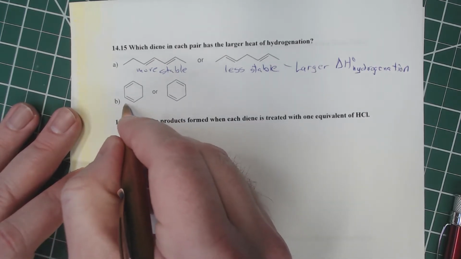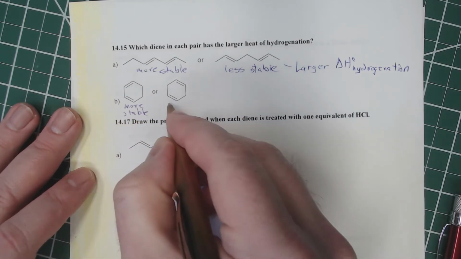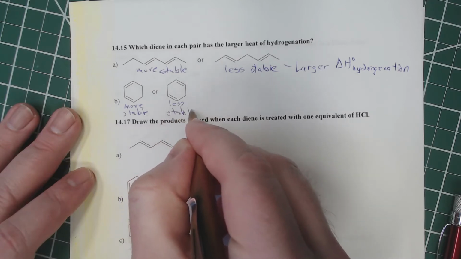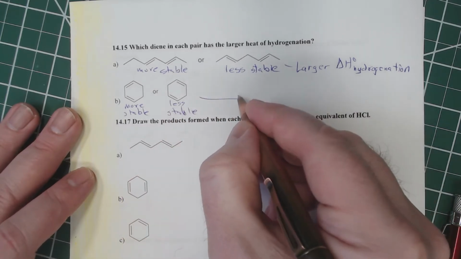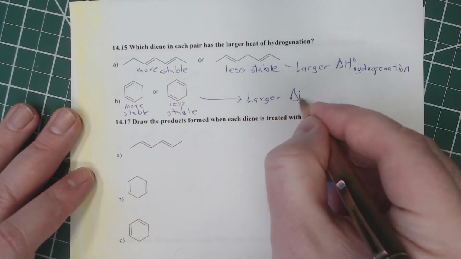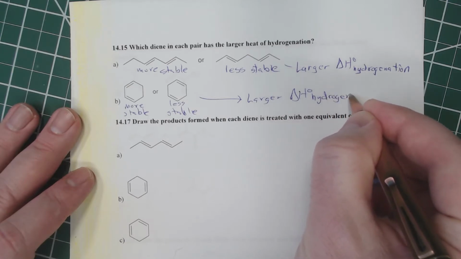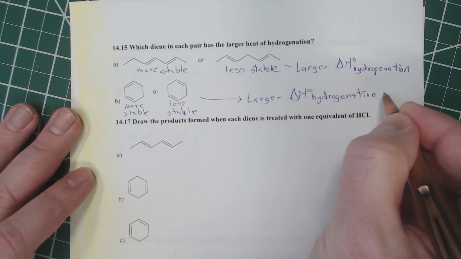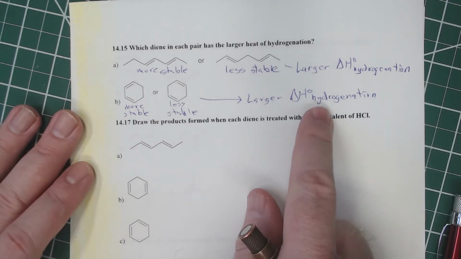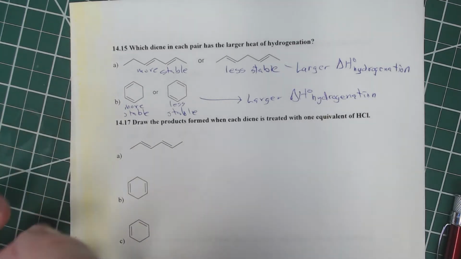conjugated one is more stable. This one is less stable. And so that one has the larger delta H of hydrogenation. And again, when we say it has a larger heat of hydrogenation, it has a larger negative value, so it gives off more heat.